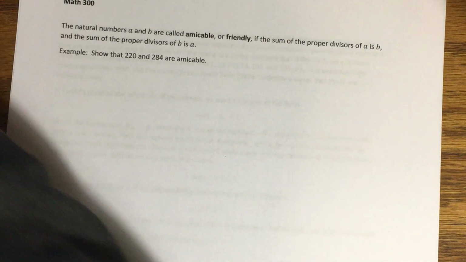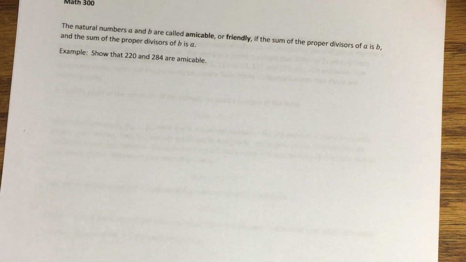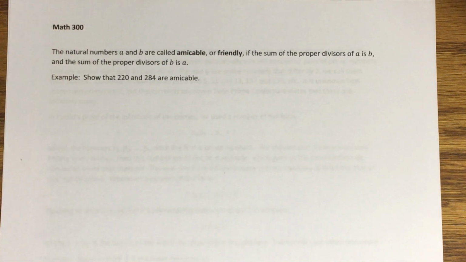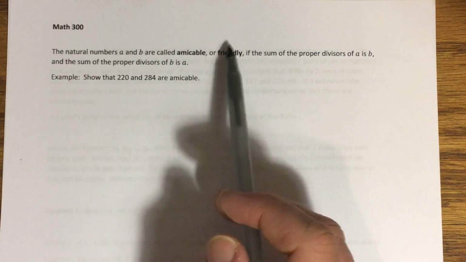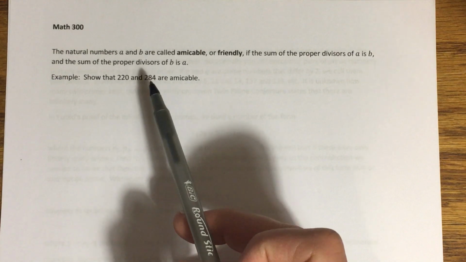Here we go. Moving on to another interesting topic. And again, perfect numbers, deficient numbers, abundant numbers. If you're asking the question, what is this useful for? Right now, for our purposes, nothing. And we're not going to try to establish anything that they're used for. It's just curiosities. It's just interesting little characteristics that natural numbers can have. Here is another interesting characteristic that we can talk about.